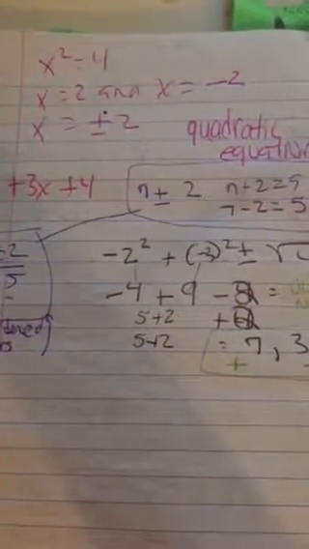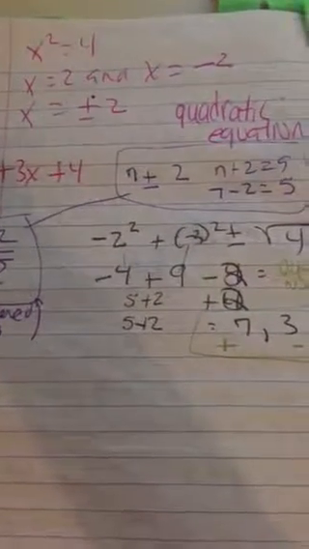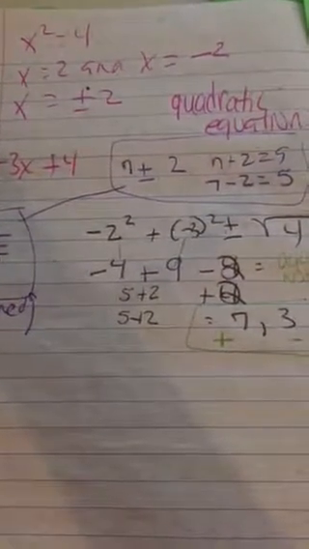x squared equals 4. x equals the square root of 4. x equals positive or negative, plus or minus 2. So these are the quadratic equations. These are called quadratic equations because they can have a positive answer or a negative answer. They can be both added and subtracted.